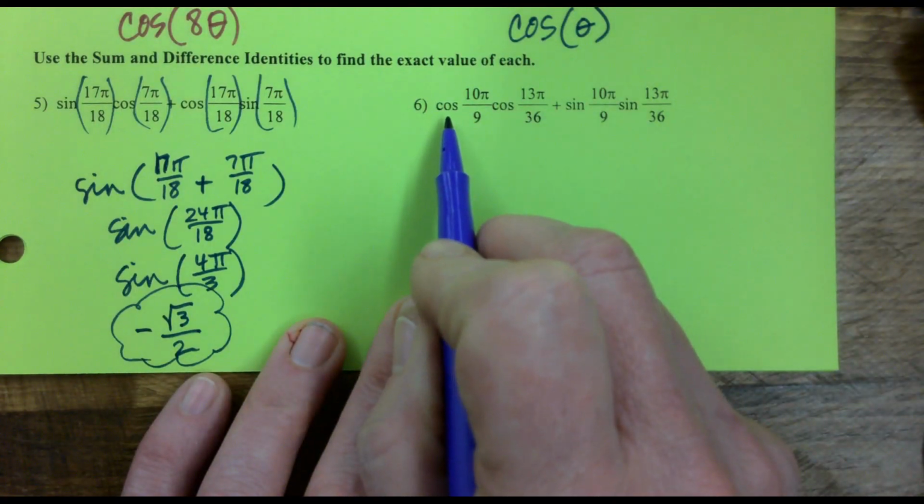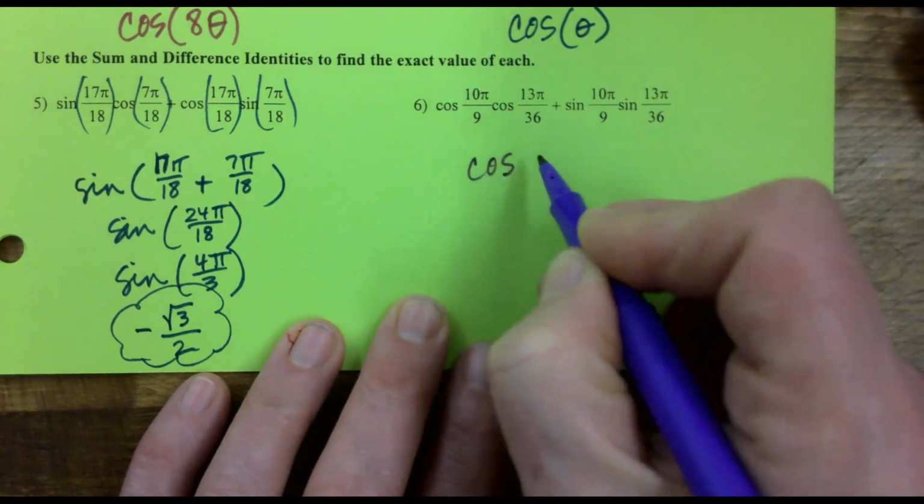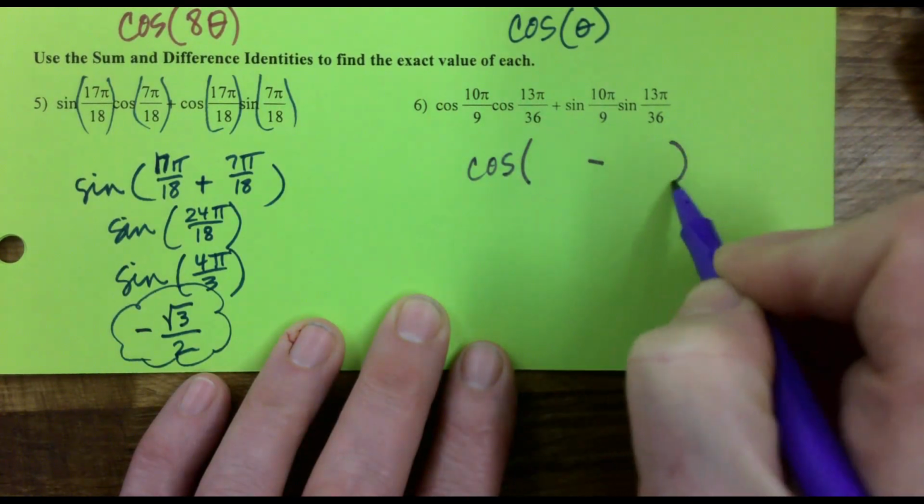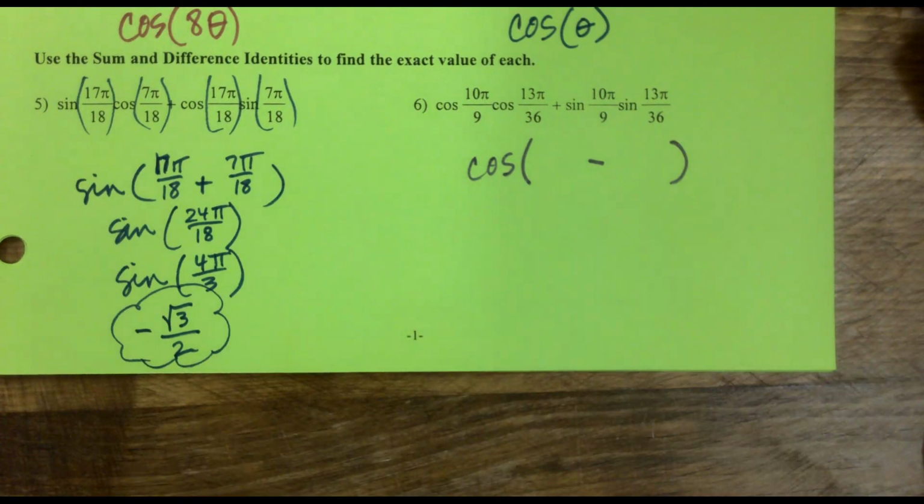I know I have the cosine one next. Cosine's a little joker. That's why I like cosine. Full of personality. Puts a plus in there, but it's really minus. Psych. So that's the cosine difference.